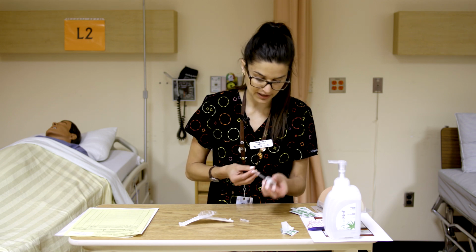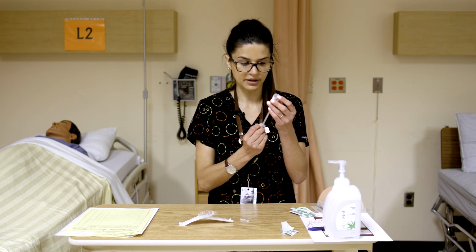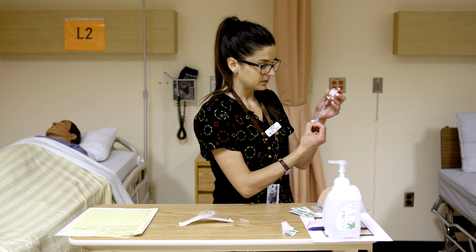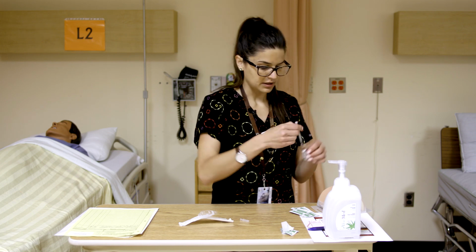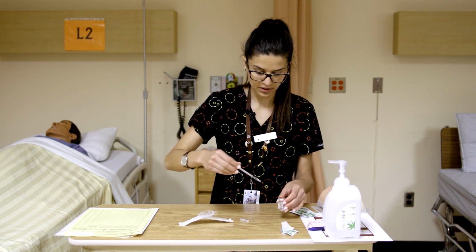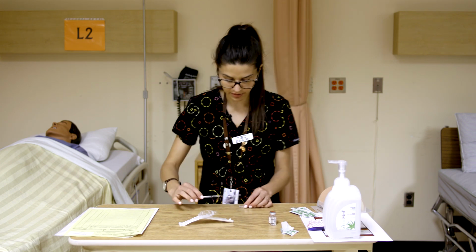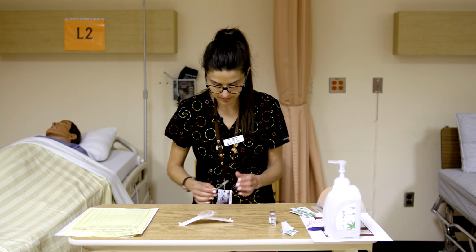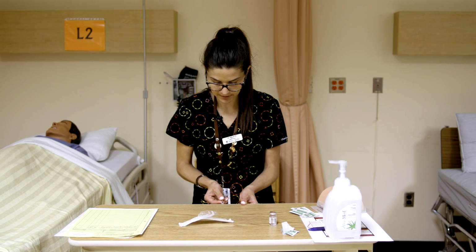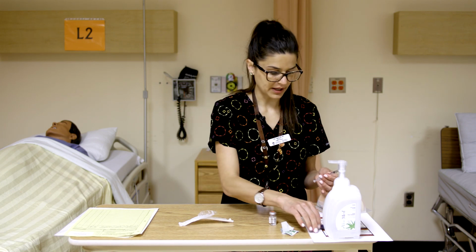So we're going to inject that air, and now we're going to pull back on our plunger. And we're going to try to get out a little bit of excess because I do see a bubble down there. So we're going to pull out. We're going to recap using our scoop method and push. So I like to use a pen.